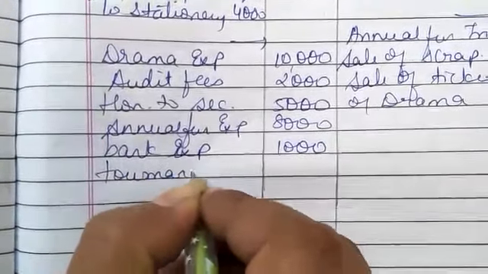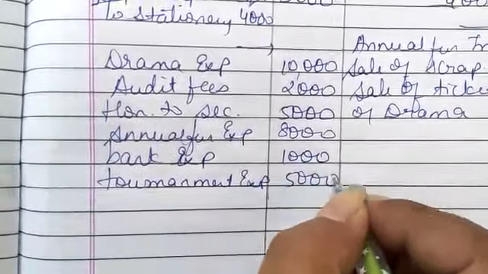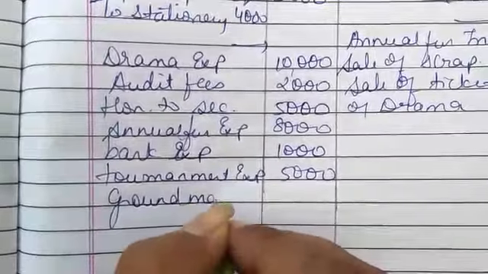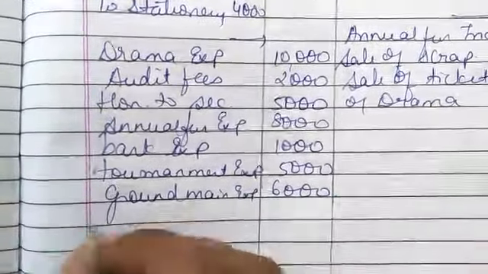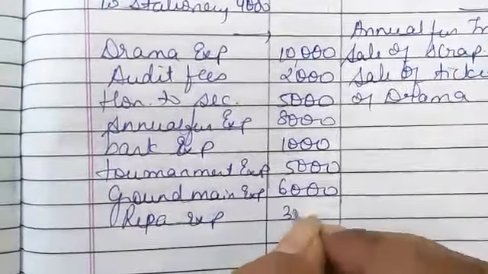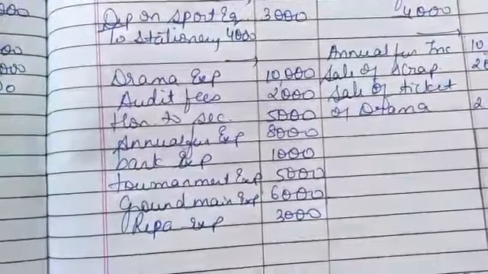Tournament expense, amount is 5000. Then ground maintenance expense, amount is 6000. Then repairing expense, amount is 3000. Clear? So with this we have completed our receipt and payment.